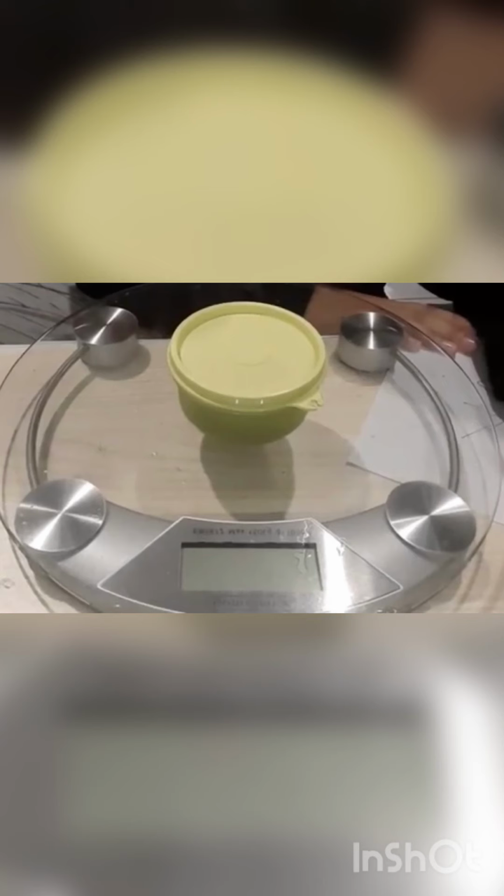In this experiment, we use the apparatus which is the Tupperware, the balance, and the soil sample. First, we must clean and dry the container and measure the weight. Take a sample of wet soil, place the wet soil in the container, and record the mass of the container and wet soil. Place the container into the oven at a temperature of 110 degrees, and then remove the container and dry soil from the oven and allow the whole to cool.